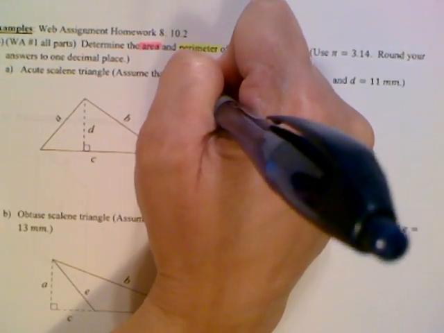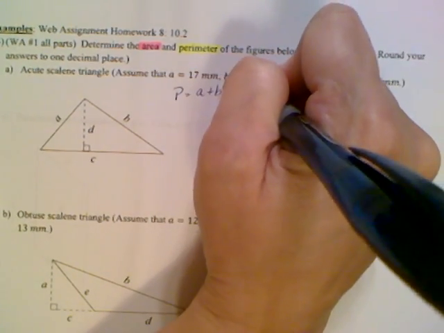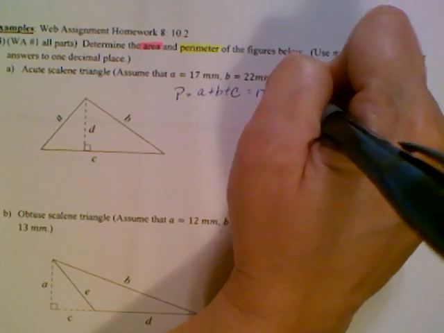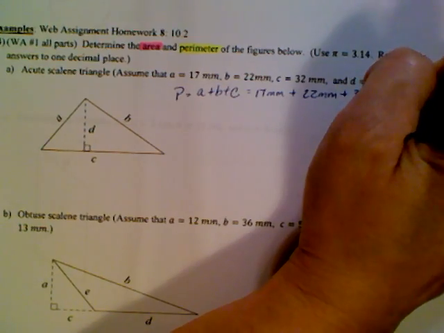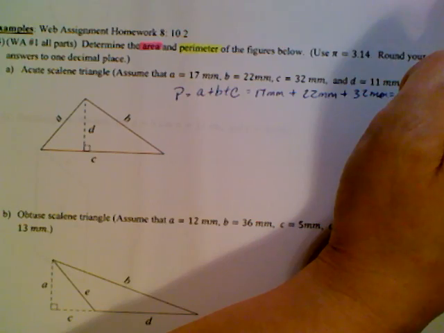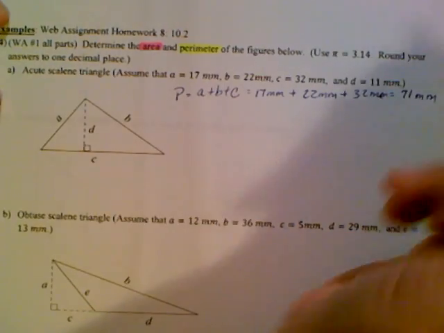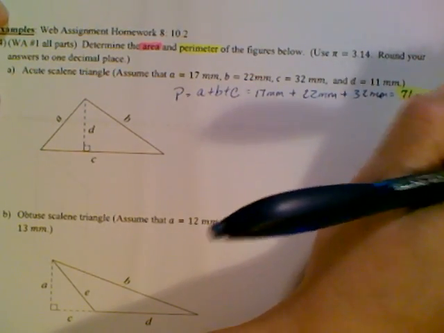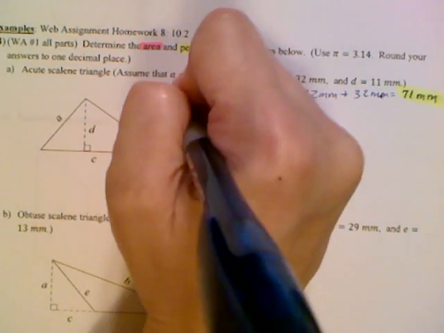The perimeter is simply going to be A plus B plus C. So that's going to be 17 millimeters plus 22 millimeters plus 32 millimeters, which will give us a total of 71 millimeters. Now, you will notice that I write the units every place I use them. The reason is, by writing the units every time, I don't forget to put them in the answer.